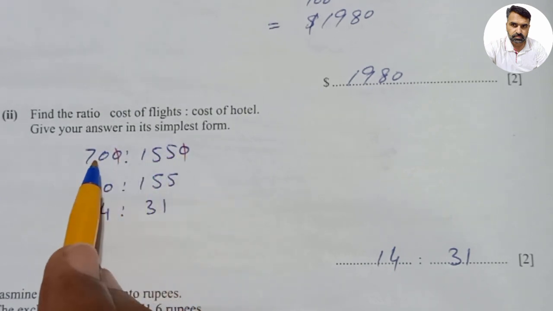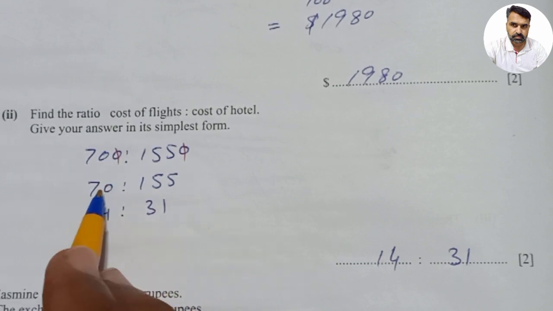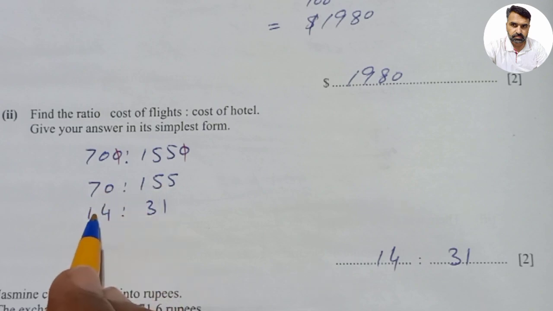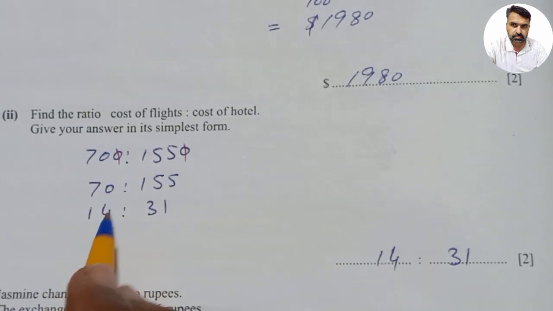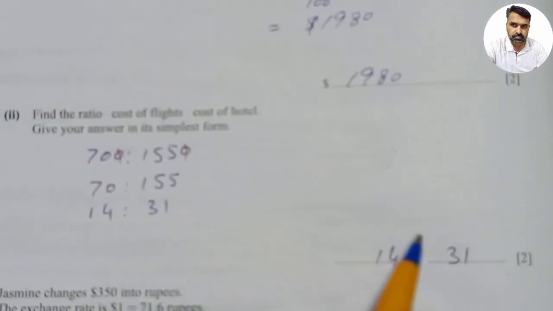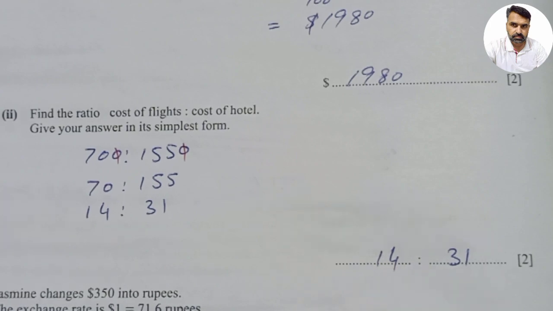In other words, we divide both numbers by 10. The next numbers are 70 and 155. Again, we divide both numbers by the same number, that is 5. So the ratio of the cost of flight to the cost of hotel is 14:31.